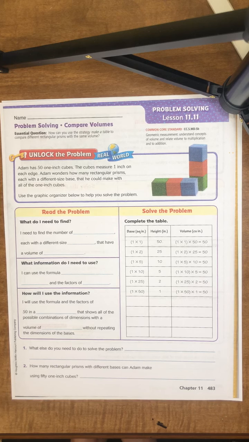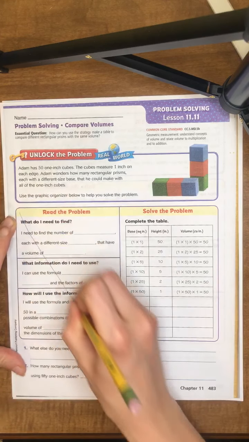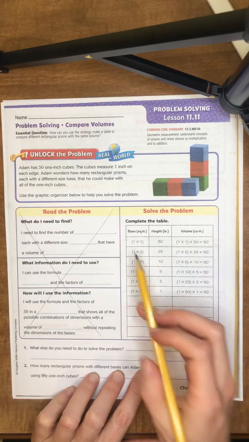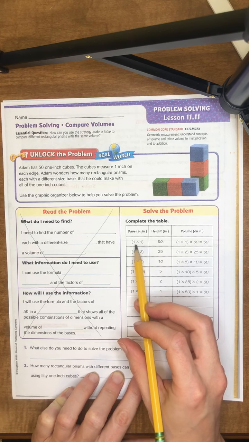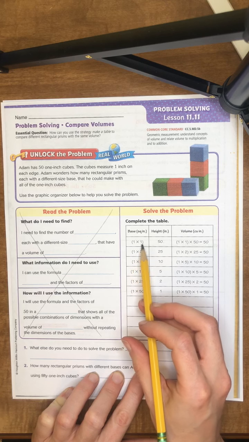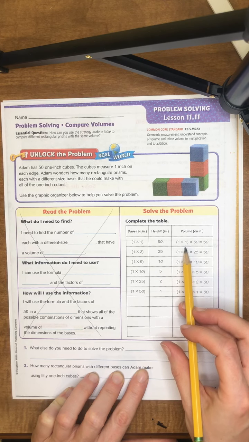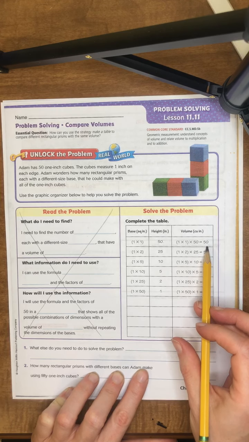Adam wonders how many rectangular prisms, each with a different size base, he could make with all of the 1-inch cubes. So I'm not going to have you look at this side, but I would like you to see this side. Remember that the base is just the length times the width. So this base is just 1 times 1, and then it has a height of 50 inches. So then it'd be 1 times 1 times 50 equals 50 cubic inches.